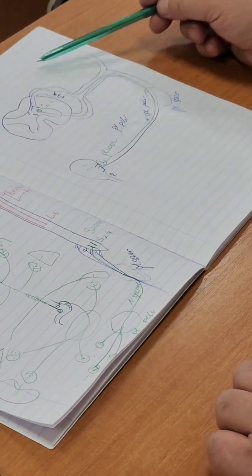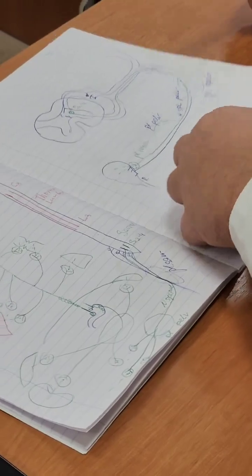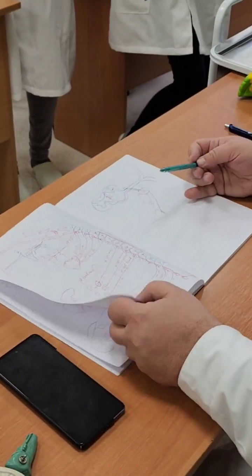And now the differences between the parasympathetic and sympathetic reflex arc.